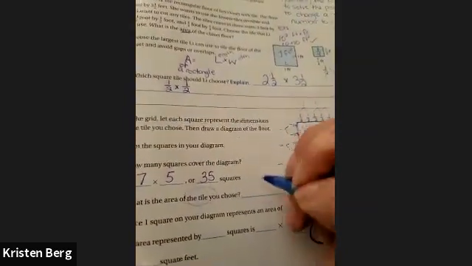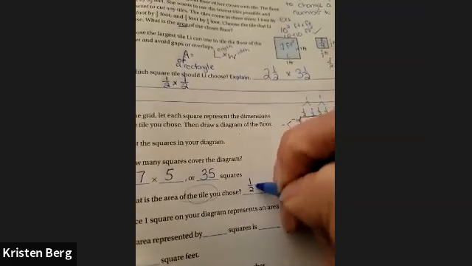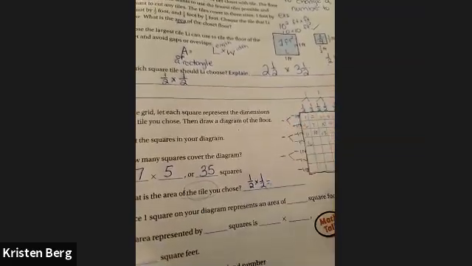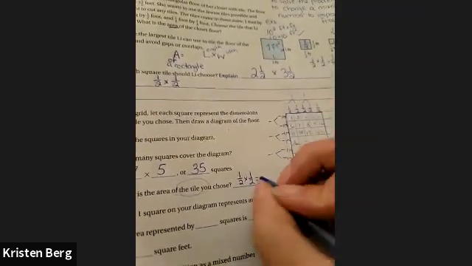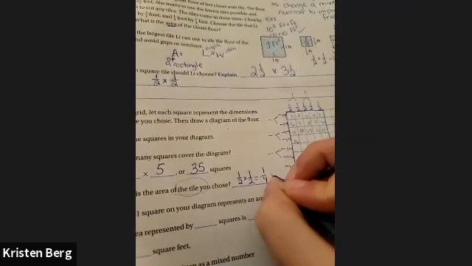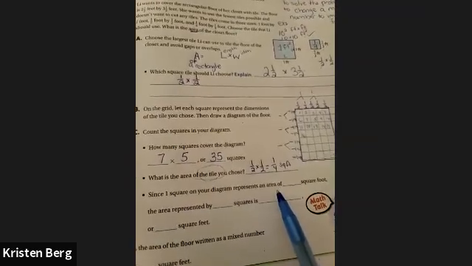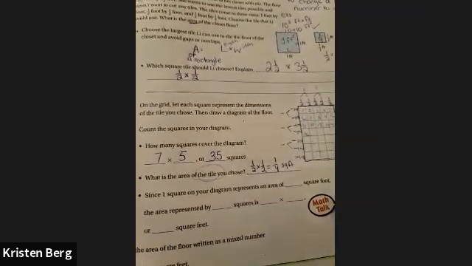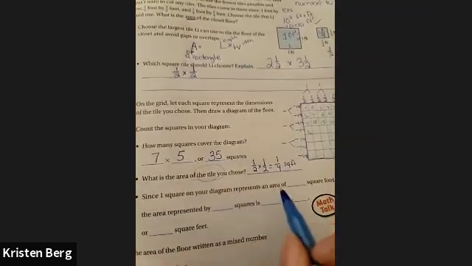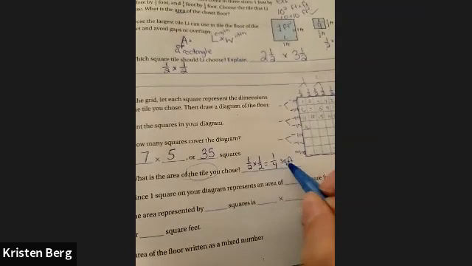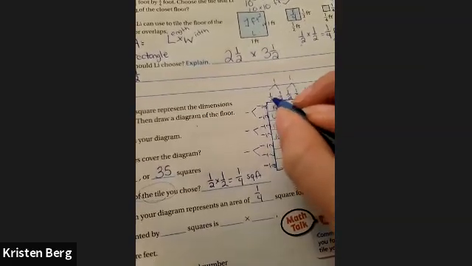Well, our one tile, we already figured out. The area of one tile is a half times a half, because length times width of just this would be 1/4 square foot. All right, so that is just the tile of 1. Then they said you could just multiply, since 1 square is represented in the area as 1/4 of a square foot.